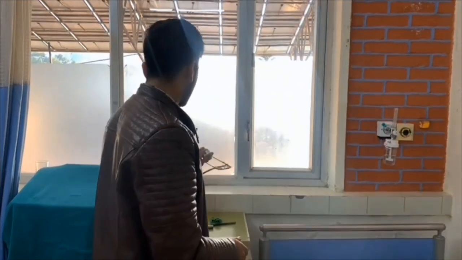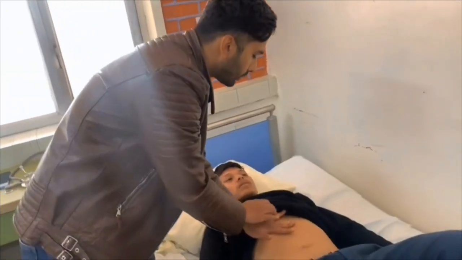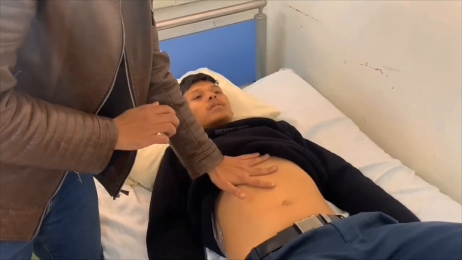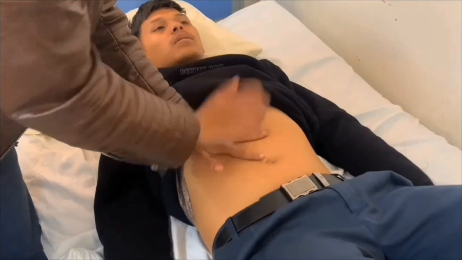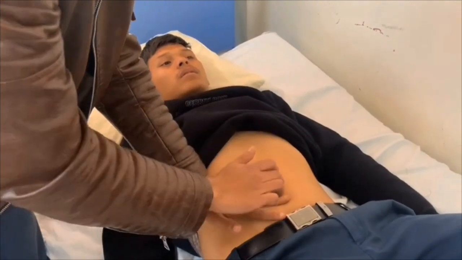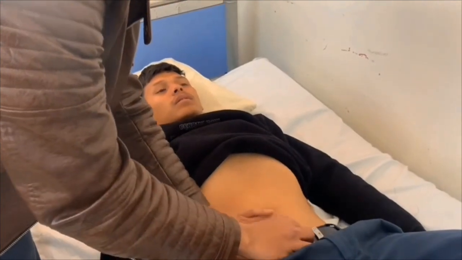Then we move on to the percussion. How we are going to percuss is we are going to start from the xiphisternum, and we are going to percuss, and usually we will notice a tympanic note. We are moving inferiorly, and we will continue to move inferiorly until we reach the symphysis pubis. Sometimes just above the symphysis pubis we will notice a suprapubic dullness, and the suprapubic dullness can be appreciated if the patient has a full urinary bladder.